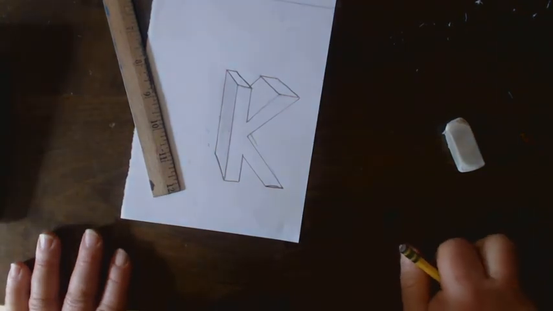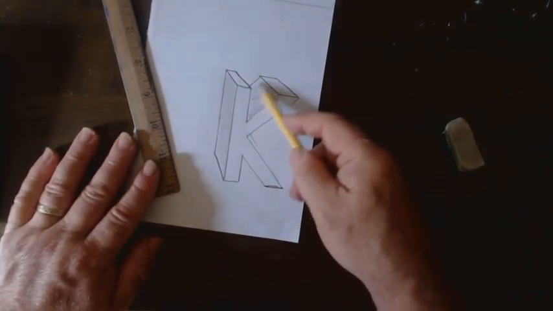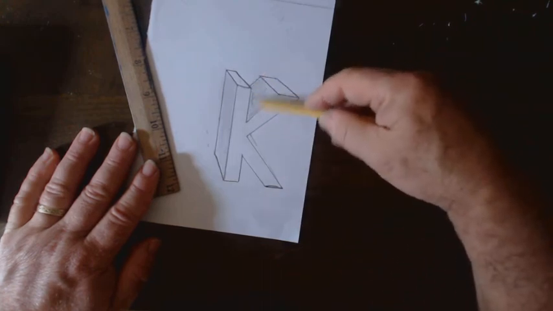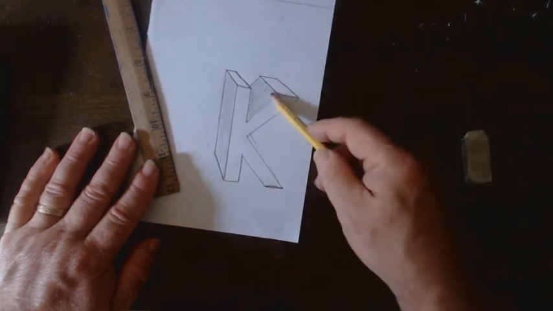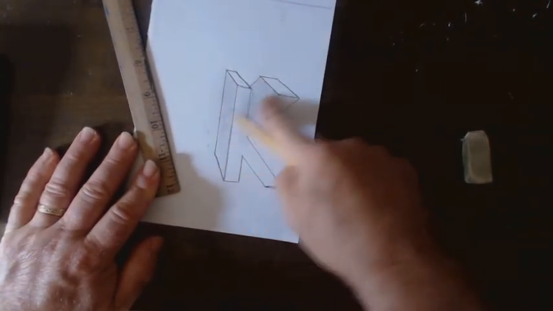what looks right. I'm going to add a little tone over here, just to make it clearer what we're looking at. A little tone to the front.